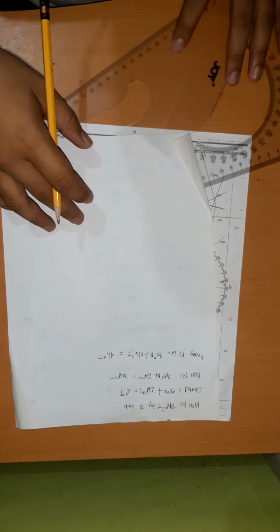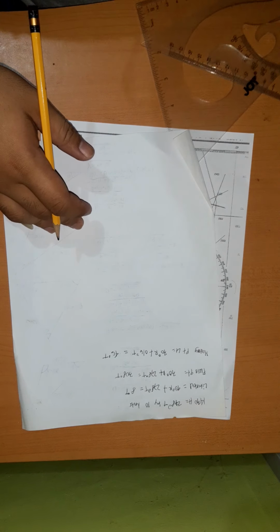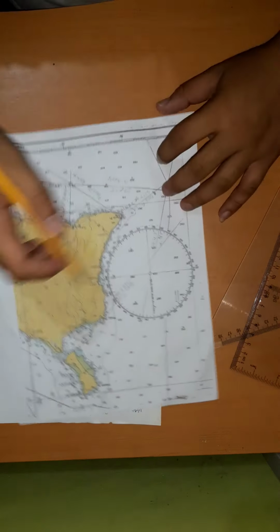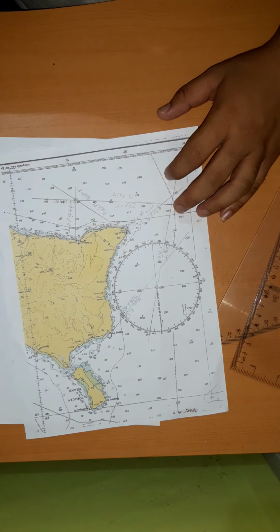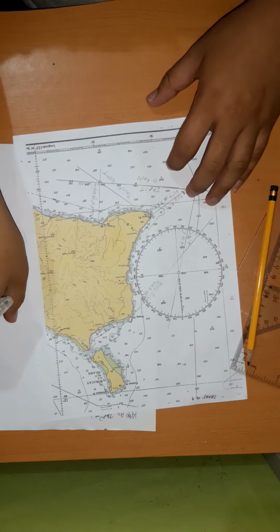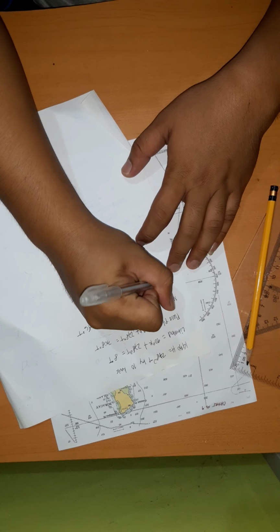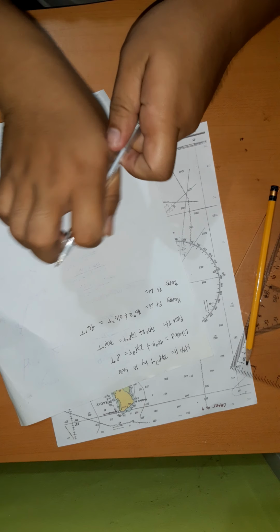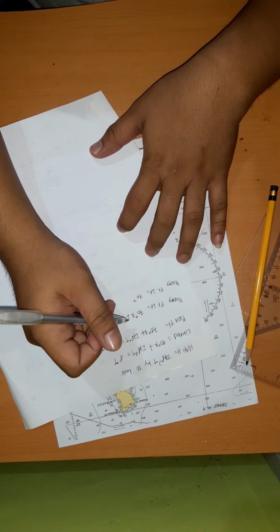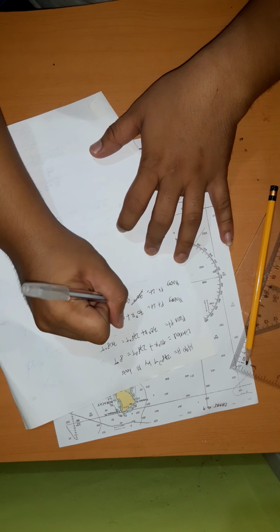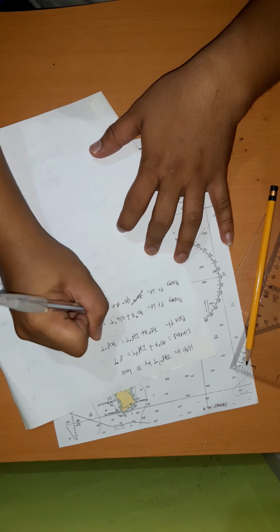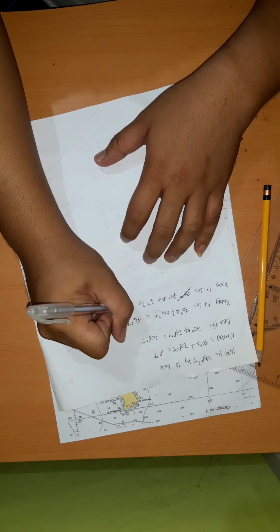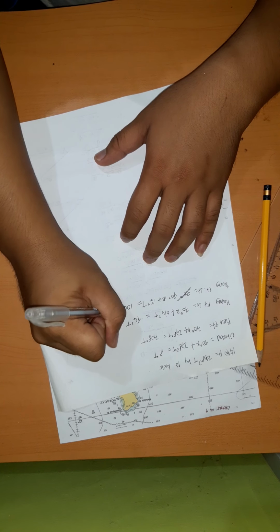And the last thing we need to do is to plot the Nason Point Lighthouse after 30 minutes. So this will be the course after 30 minutes. It has a 90 degrees relative plus 16 degrees true, so 90 plus 16 is equal to 106 degrees true.